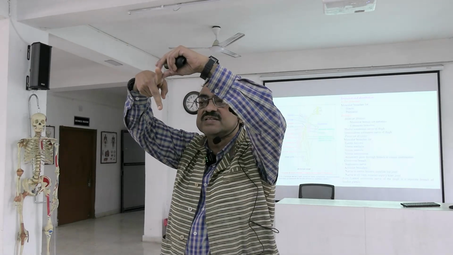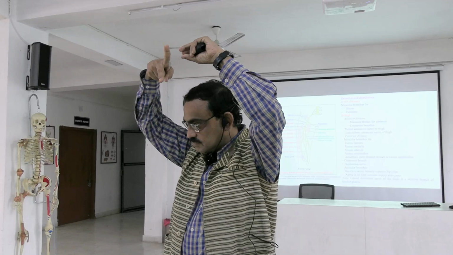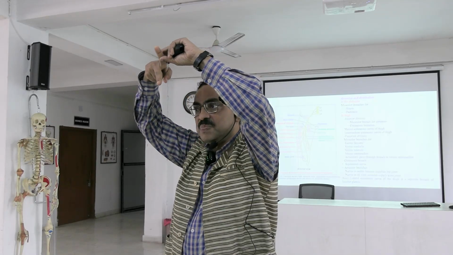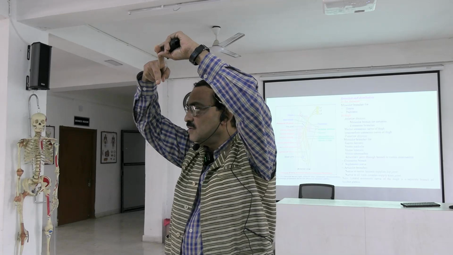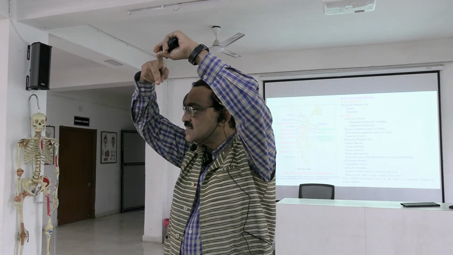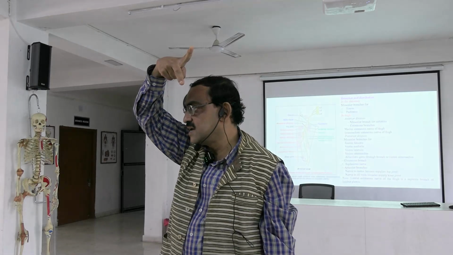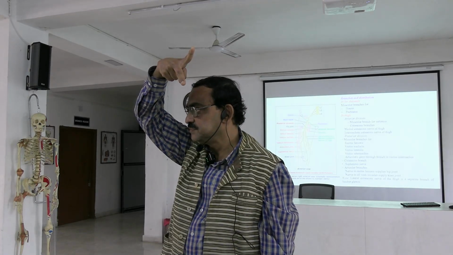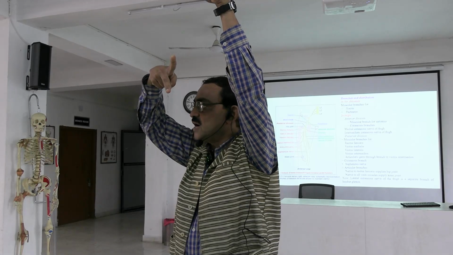So the anterior division has 3 cutaneous: medial intermediate cutaneous, lateral intermediate cutaneous, and the medial cutaneous nerve of the thigh. And one is the nerve to sartorius.